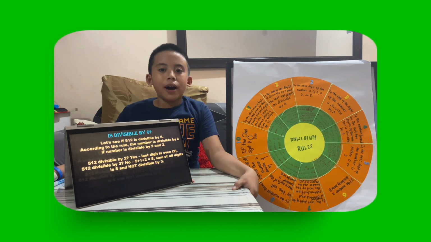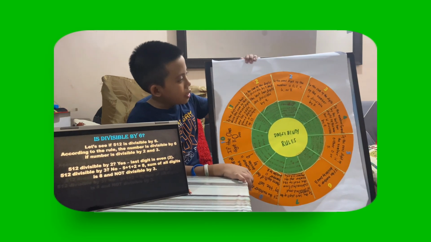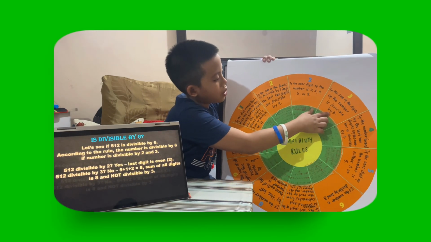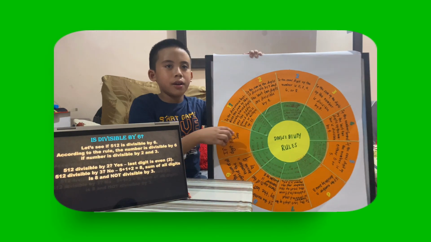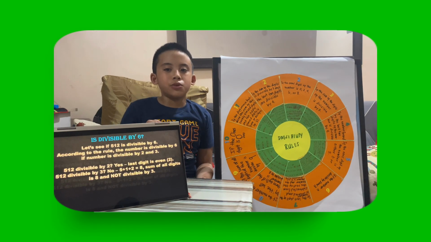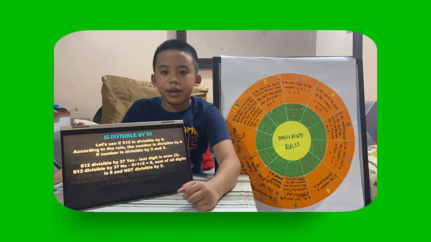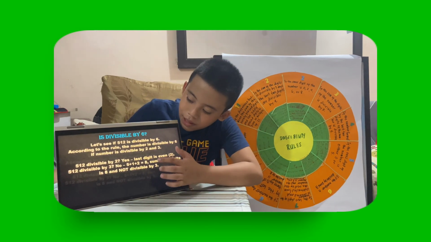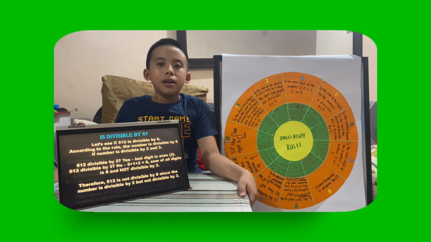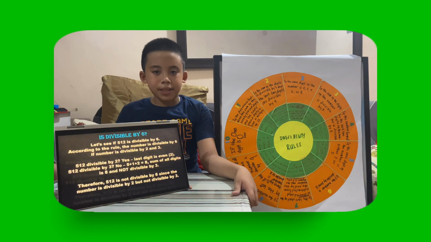Now, we need to find out if 512 is divisible by 3. It says here if the sum of the digits of the number is divisible by 3. And 5 plus 1 plus 2 equals 8. And 8 is not divisible by 3. Therefore, it's divisible by 2 but not divisible by 3. Therefore, 512 is not divisible by 6.